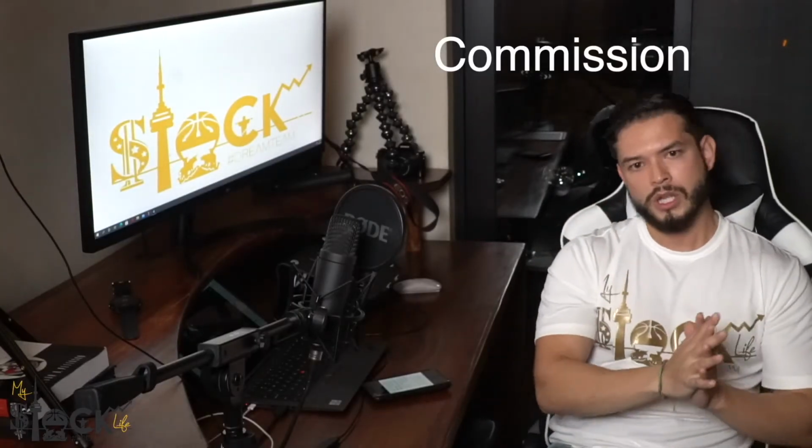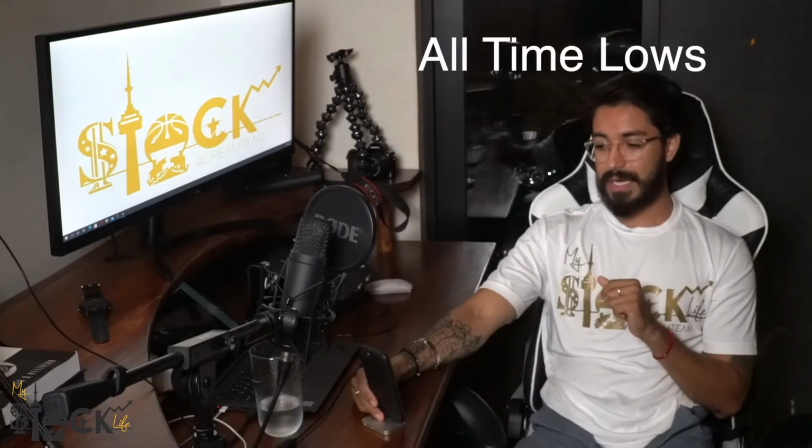Commission, some brokers for certain trades charge commission. This is the fee to execute the trade. From my understanding, it's not proportional to the trade, but basically they got to make their money too. All-time lows, ATL. It's the lowest price stock has traded since the existence of the company. It's usually what you want to buy at. So there's only up from there.